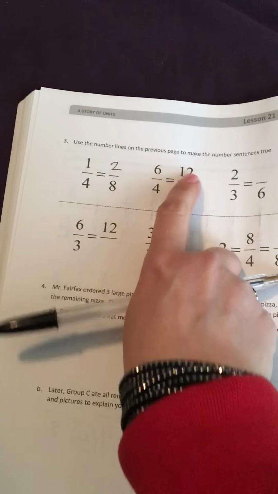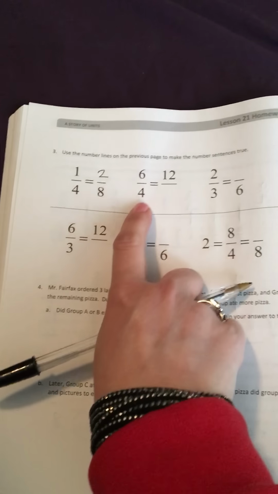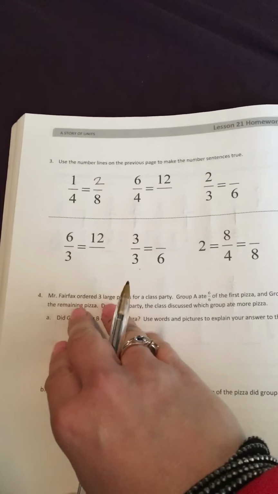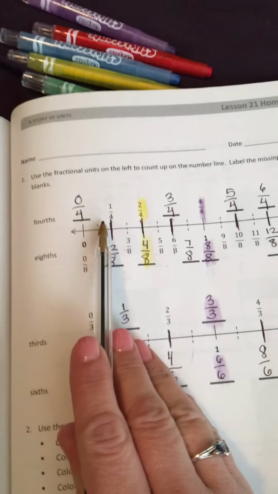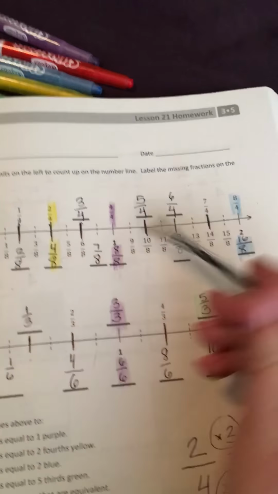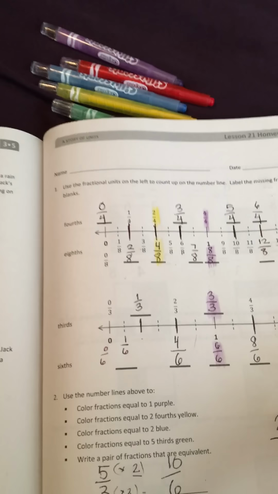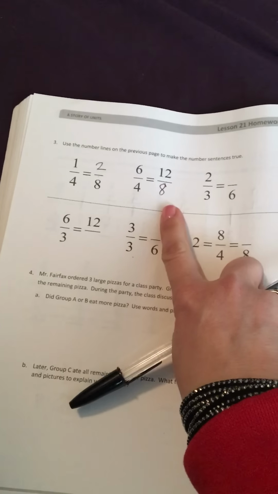6/4 is equal to 12 somethings. Okay, so what you need to do is flip back again. 6/4 is going to be the same as 12 somethings. So you need to find 6/4 and see what it's equal to on the line. Find the fourths. 6 fourths is equal to 12, oh, eighths. Eighths. Okay.